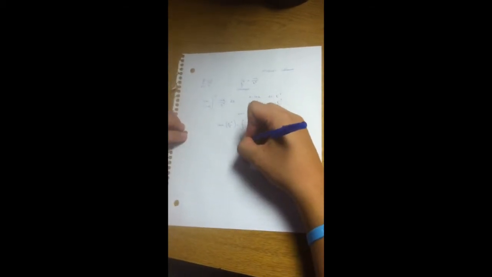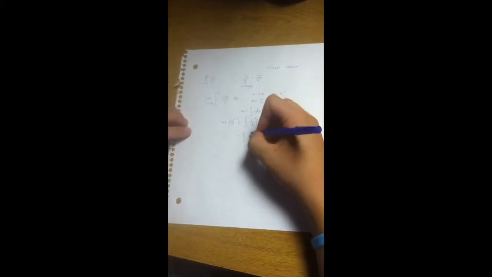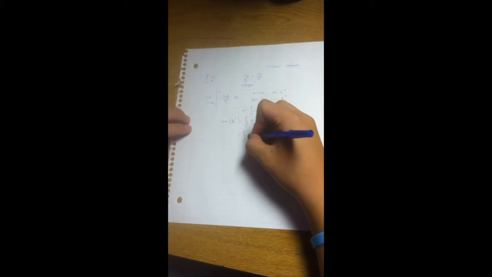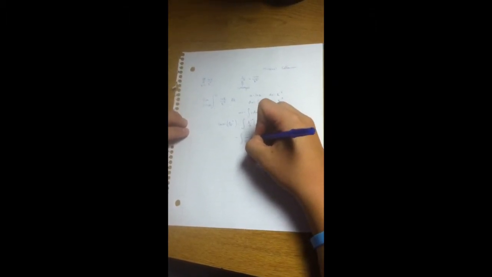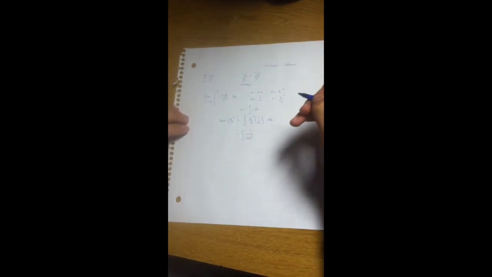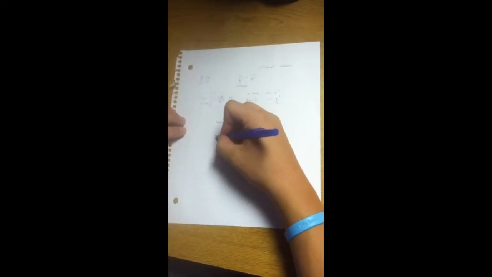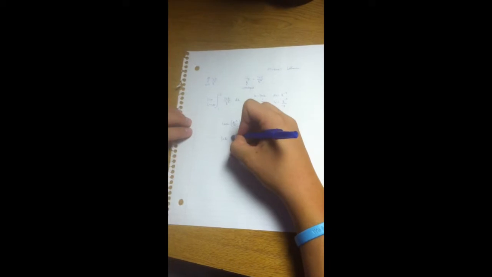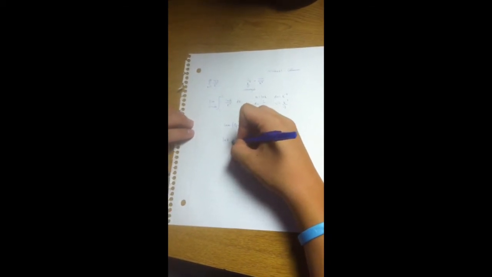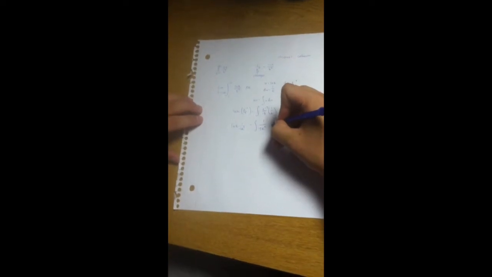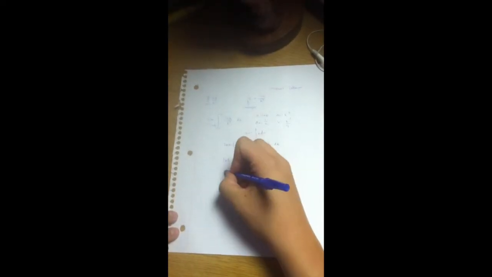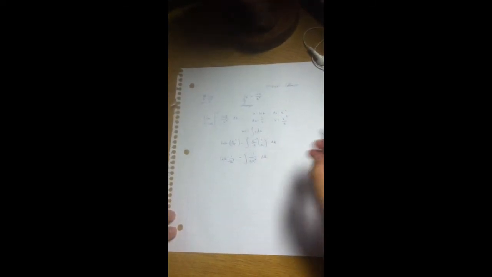This integral can be simplified to 1 over negative 3 k to the fourth, and this can also be simplified to 1 over negative 3 k cubed. This can simplify again.